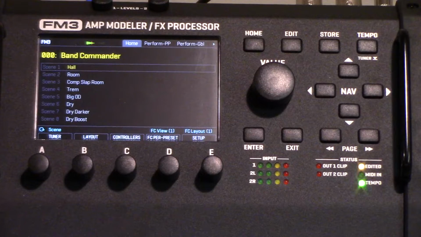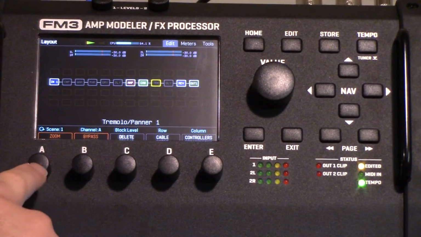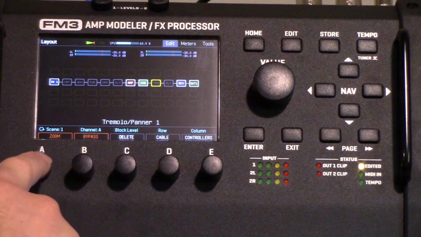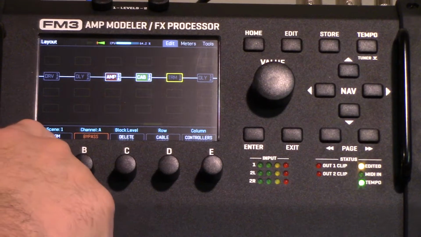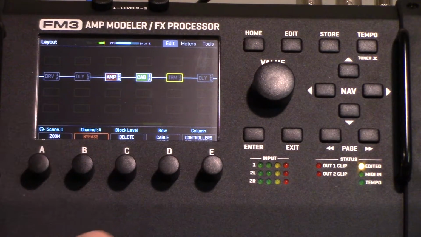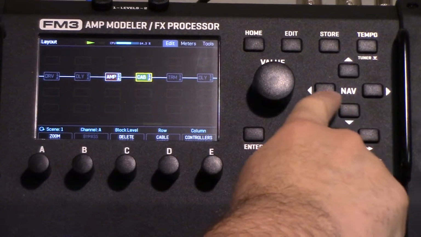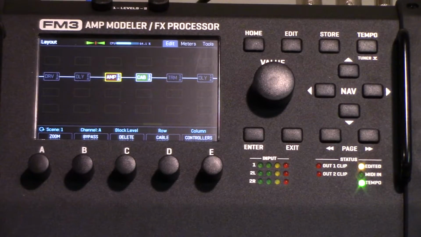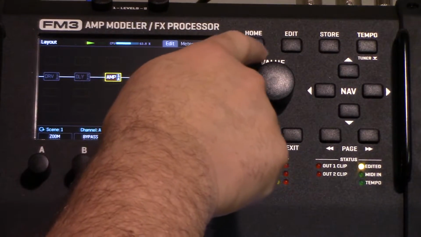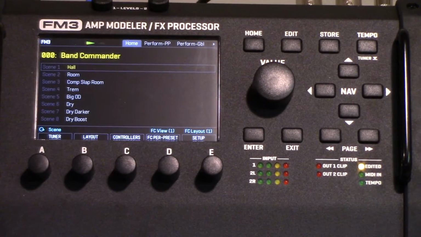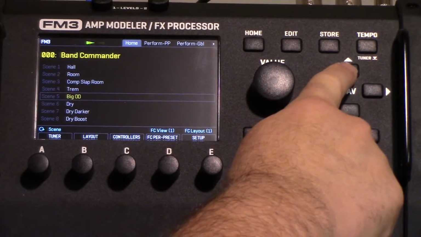So again, if you want to see the layout, you go to B and it shows you that. Then again, the zoom: if this is zoomed in and you want to zoom out, you press that and the zoom icon goes white. And then you can again navigate using the nav buttons up and down with the blocks. And one more time, if you want to go back to just the preset name where all the scenes are, you just hit home and you're right back there. And again, back to the nav buttons to go from one scene to the next.